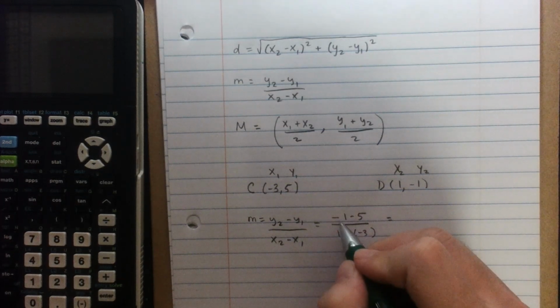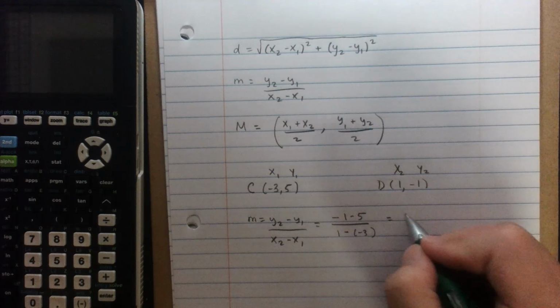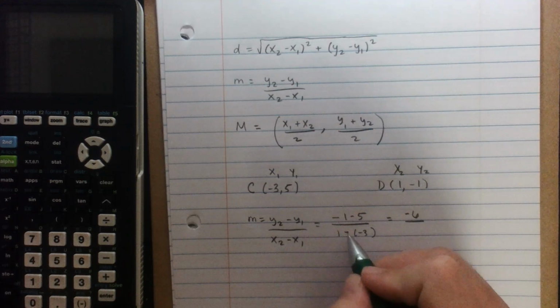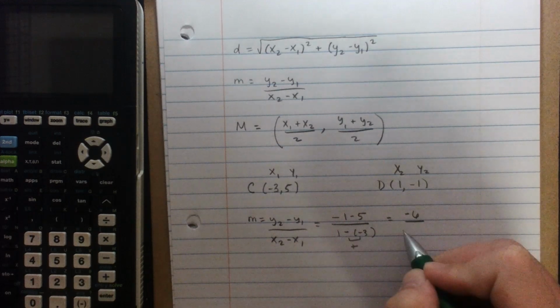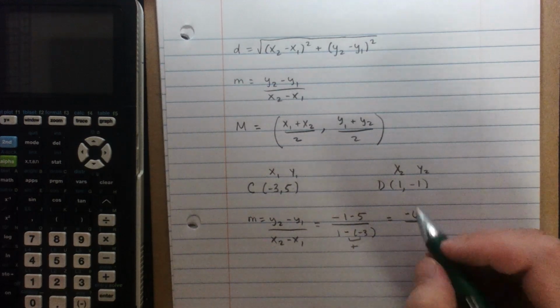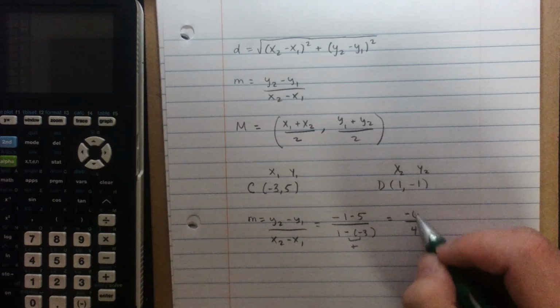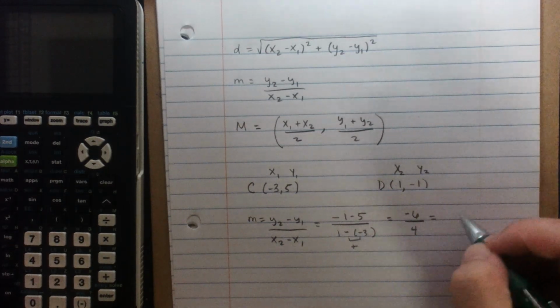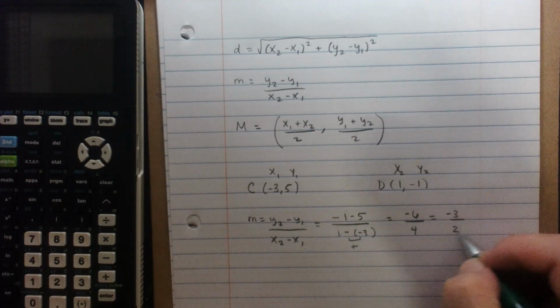Negative 1 minus 5 gives me negative 6 all over 1 minus negative 3. A negative times a negative becomes a positive, so I have 1 plus 3, that's 4. So I have negative 6 over 4, which reduces to negative 3 halves.